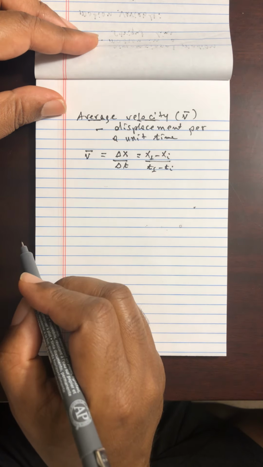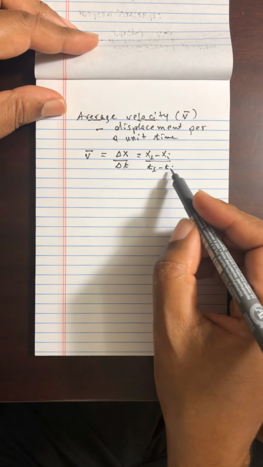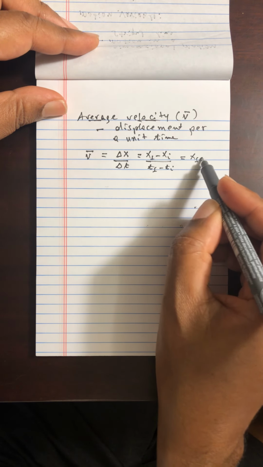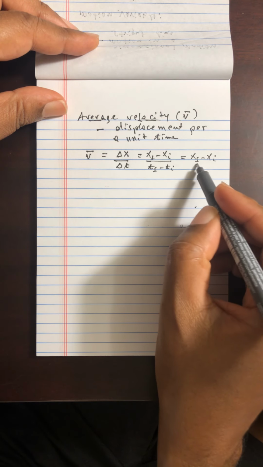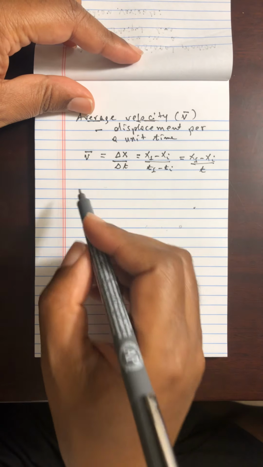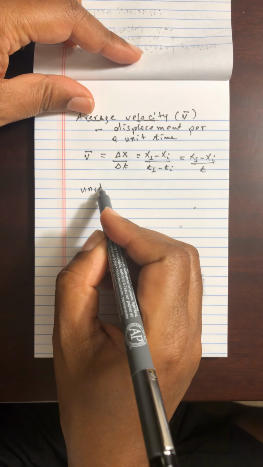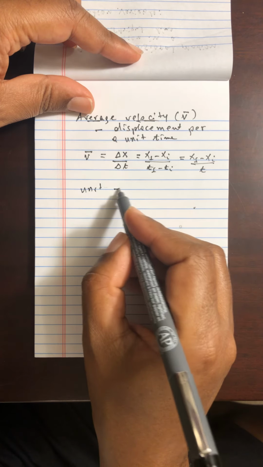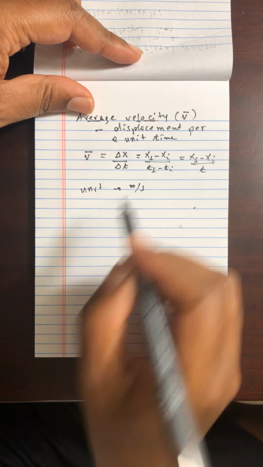Usually we can set our initial time to 0. So you can also write this as x final minus x initial divided by time taken. As you can see from this equation, the unit of velocity is the unit of displacement divided by the unit of time, which is meter per second.